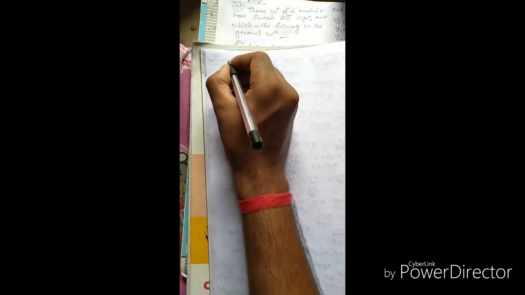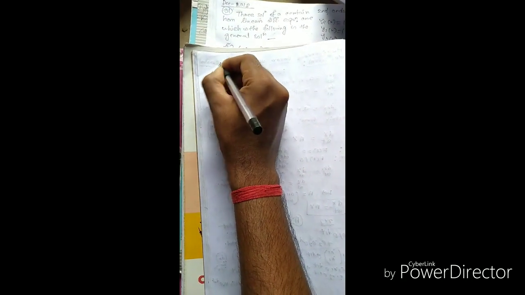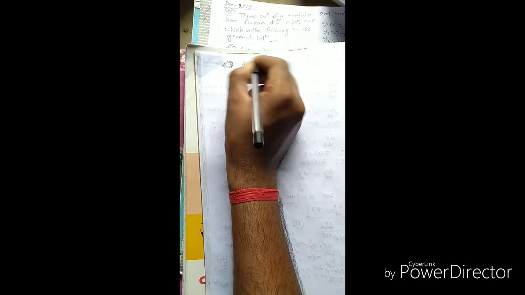For lambda 1 and lambda 2 unequal. Next, suppose lambda 1 equals lambda 2, these are equal.